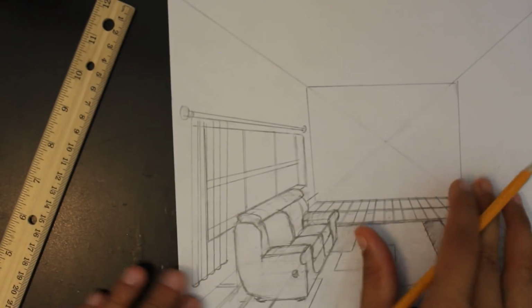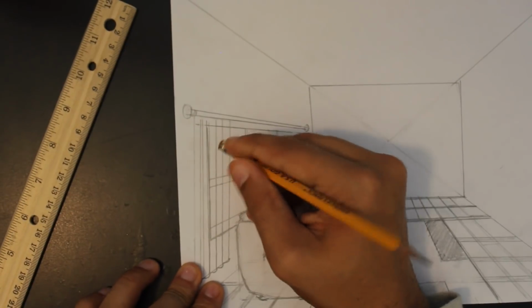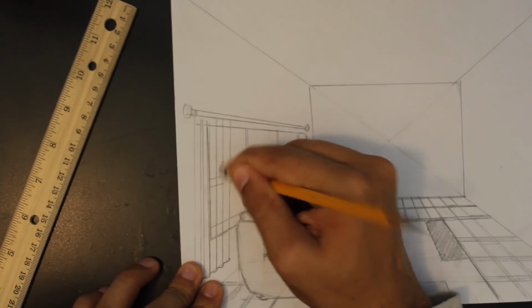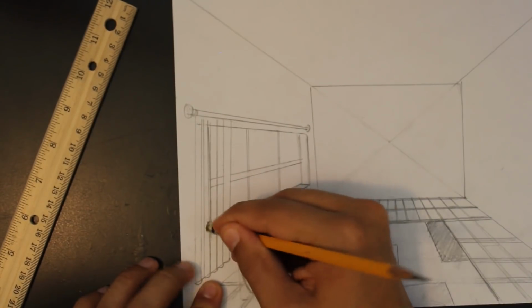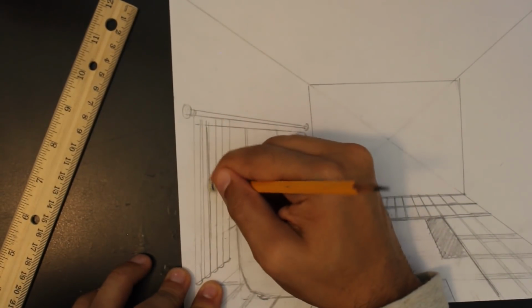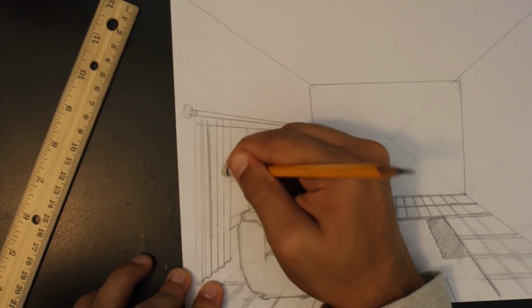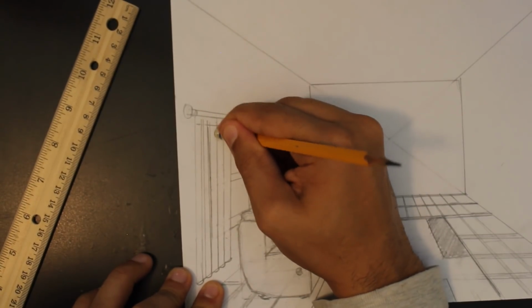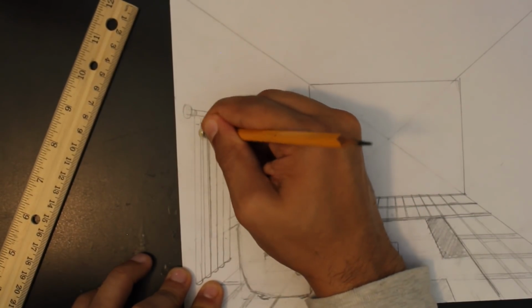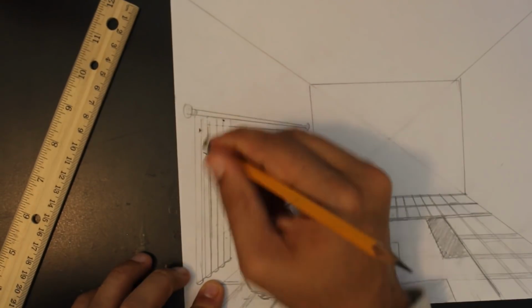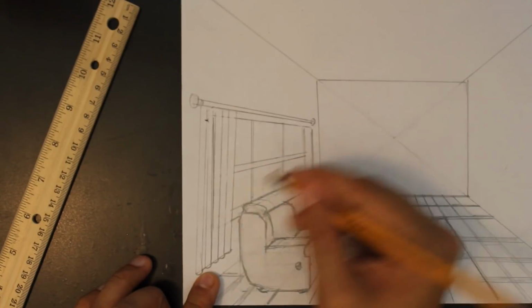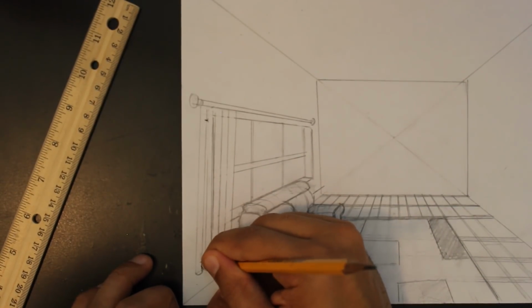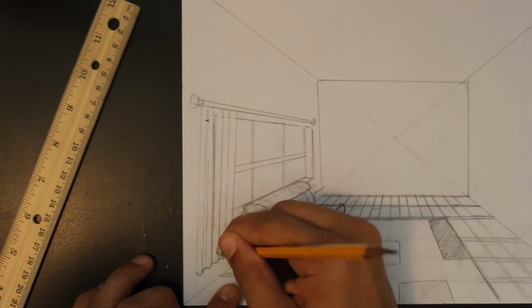And now, like I said before, we're going to have to erase the window and the edge and the behind, because the drapes will be covering that up. If you have the foresight to know that you're going to make some drapes, great, but for some of this stuff you're just going to have to erase quite a bit.